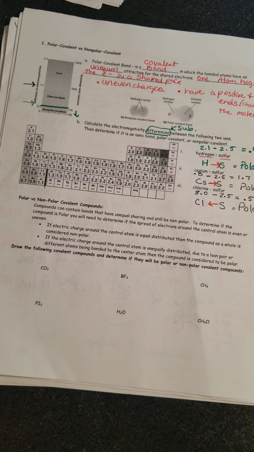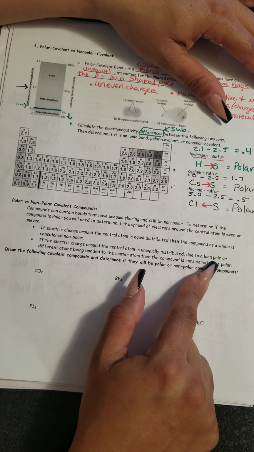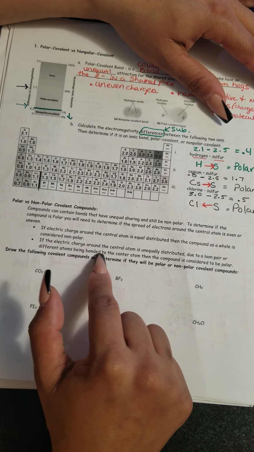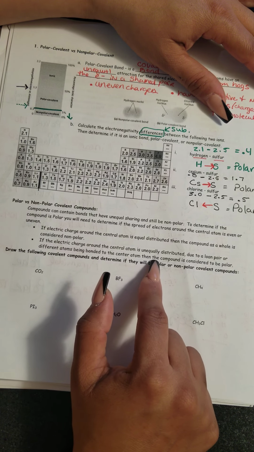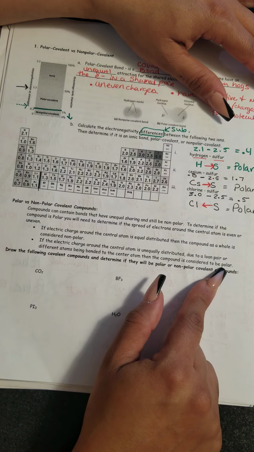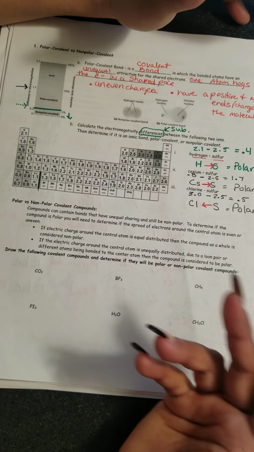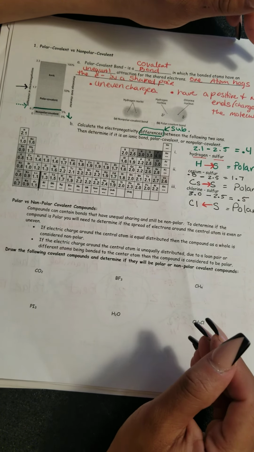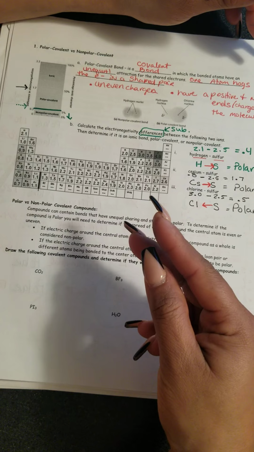Next part, it says here, if an electric charge around the central atom is equally distributed, then the compound as a whole is considered to be nonpolar. Okay? If the electric charge around the central atom is unevenly distributed, due to, listen to that, lone pair of electrons, or the different atoms being bonded to the central atom, then the compound is considered to be polar. So a big indication is when you do the drawing, you can decide there whether or not there's lone pair or there's not lone pair.